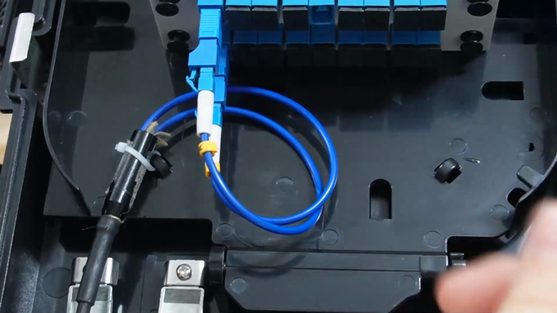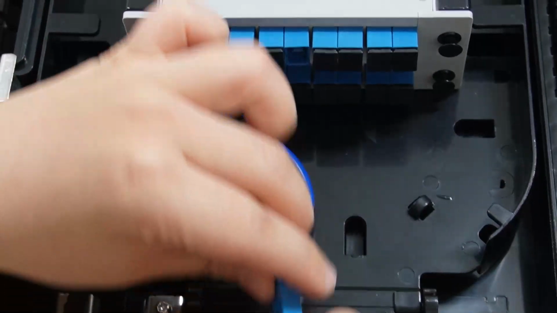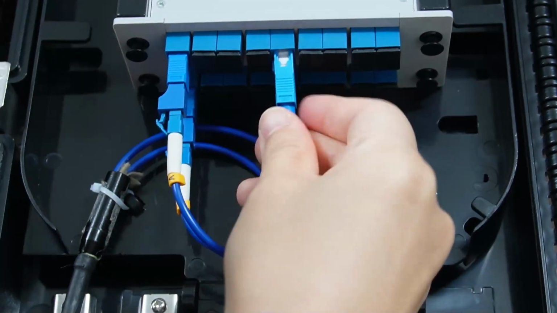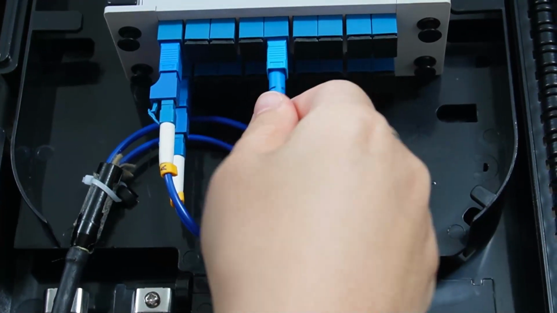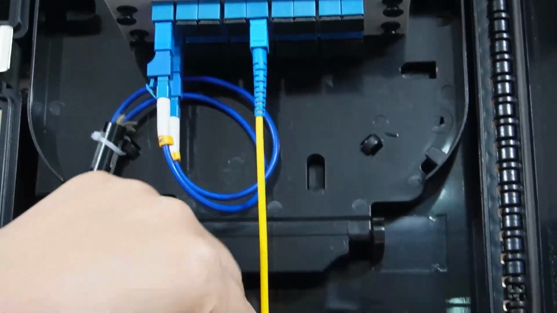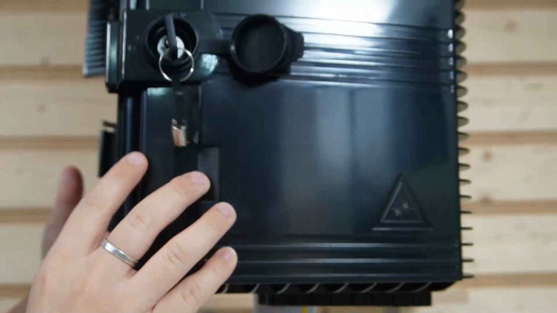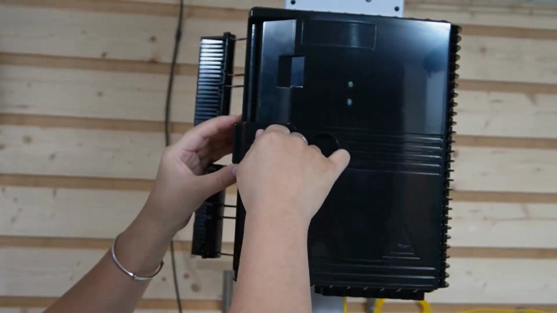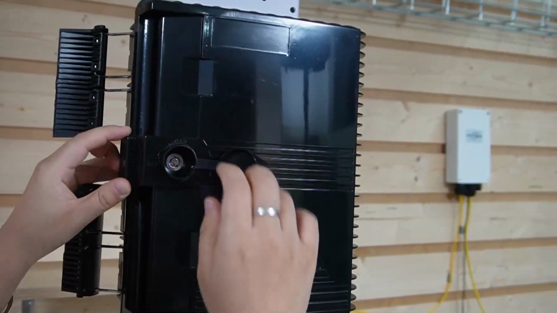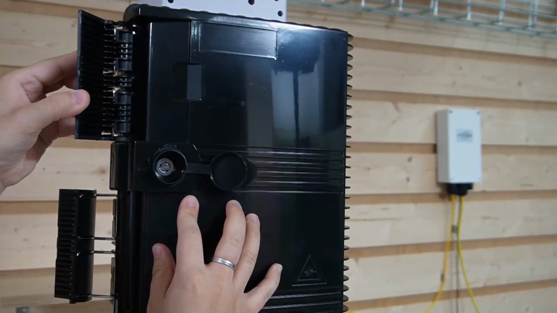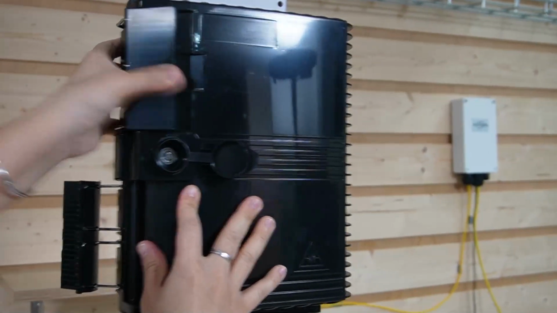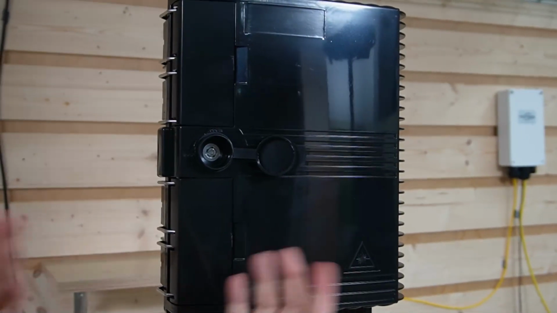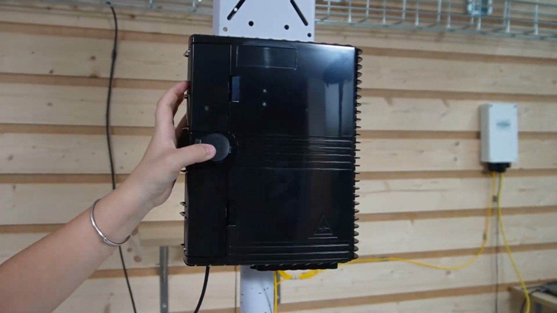Next, I'm going to run a fiber optic cable from our PLC splitter to our ONU. So here it's done. I'm going to close our cap here. It has a key so you can lock it, for waterproofing.